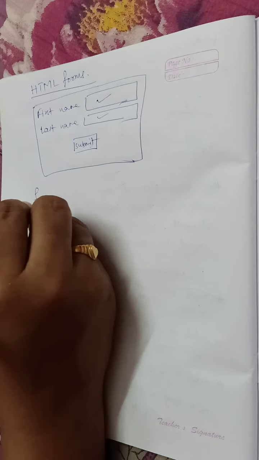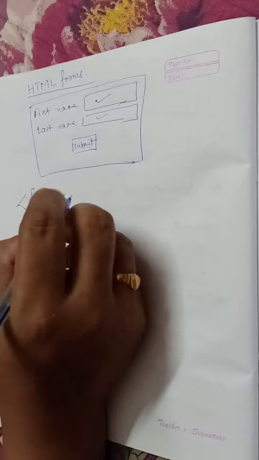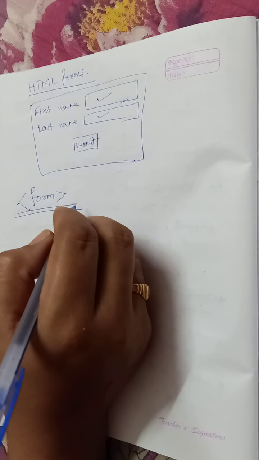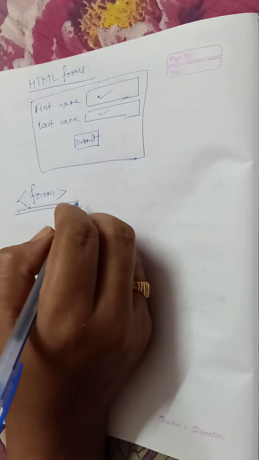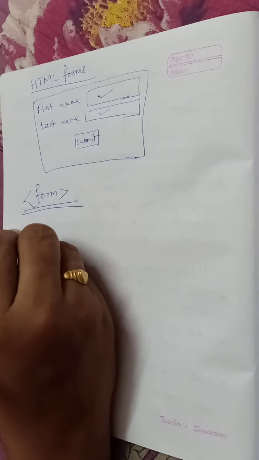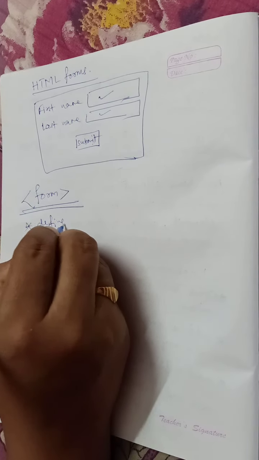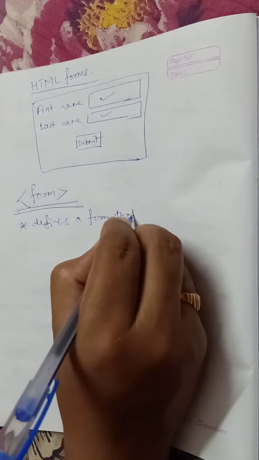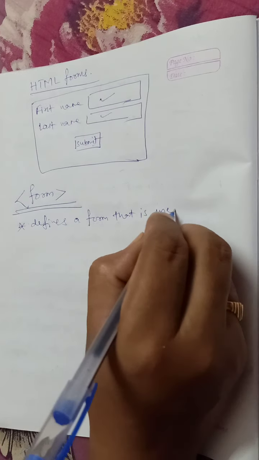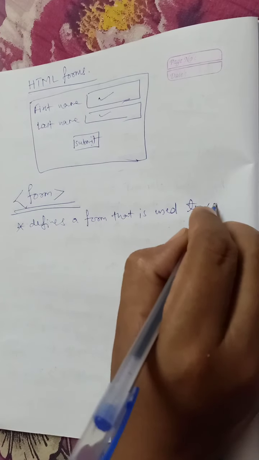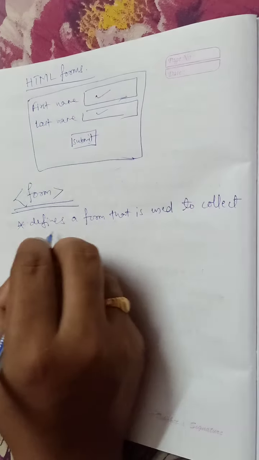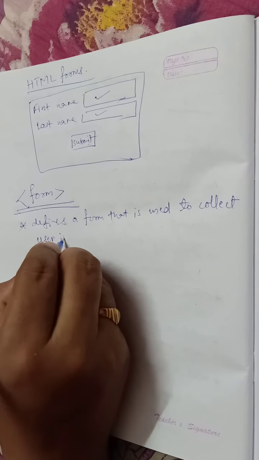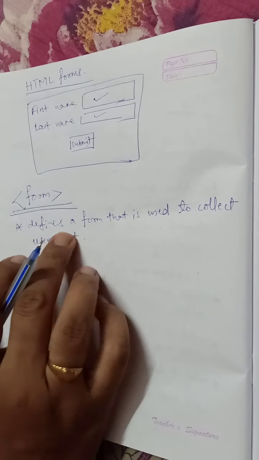So for that we use the form element. Okay. So this defines a form that is used to collect user input.